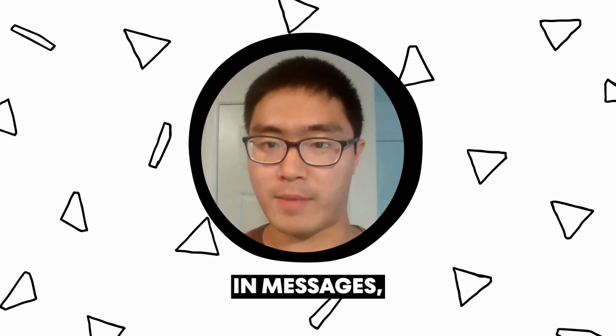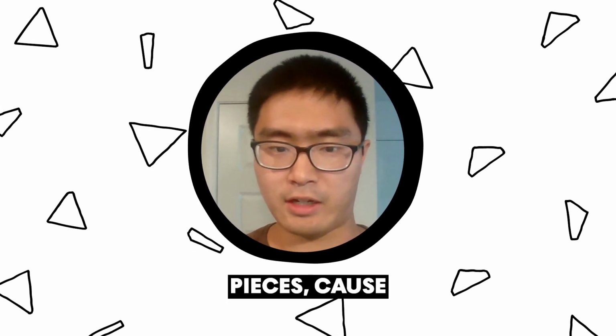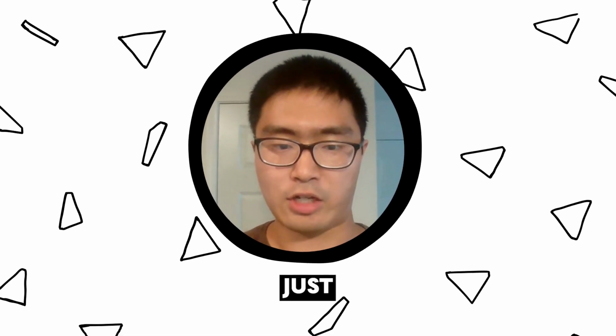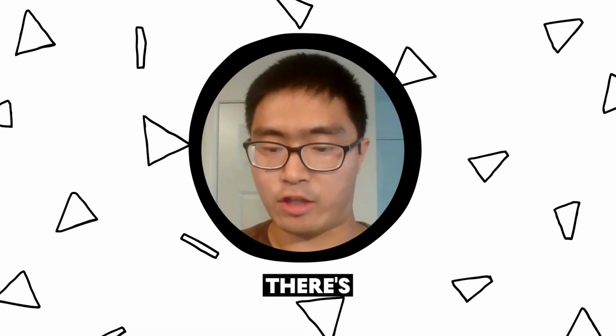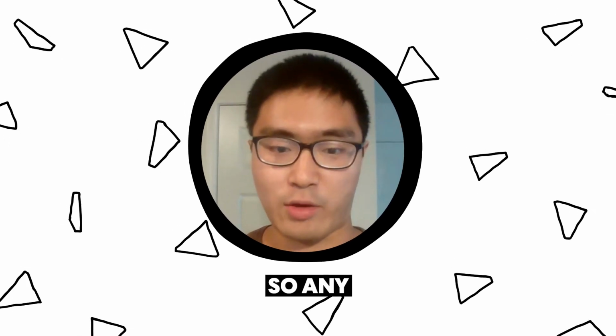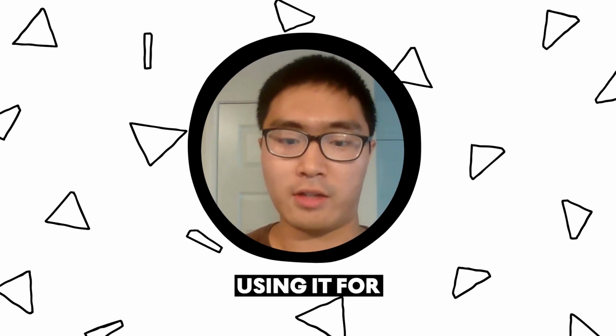I think I mentioned in messages, actually, that is one thing that's been useful when it comes to Pieces, because I don't have to tab out. I can literally just highlight the code, open the Copilot and then just ask a question. There's really no downside to using Pieces. So any efficiency boost is pretty much free. I found myself naturally using it for that purpose.